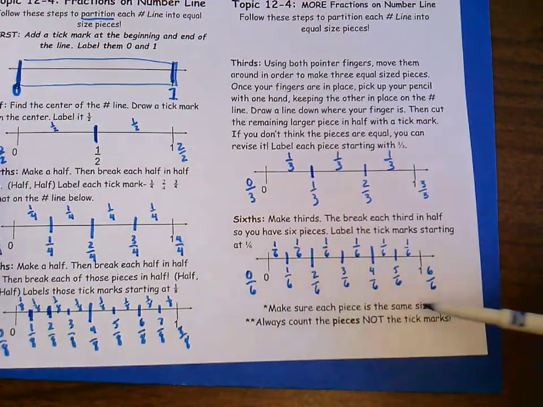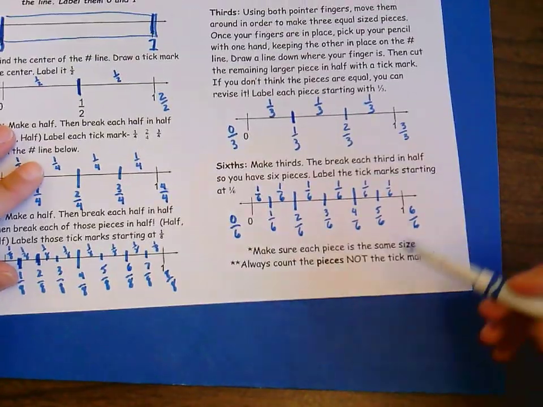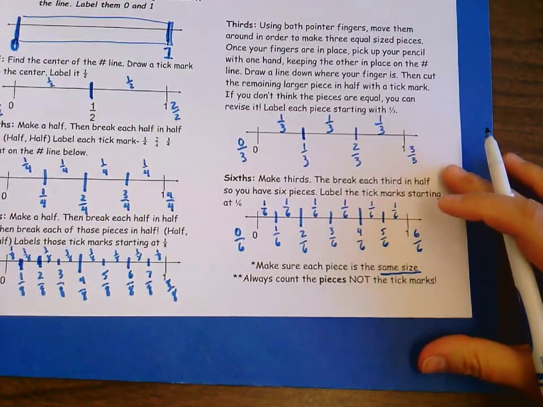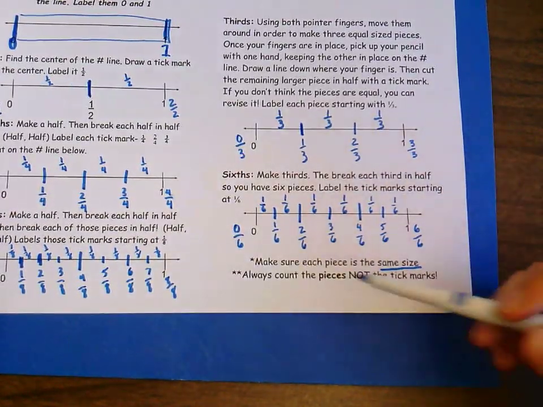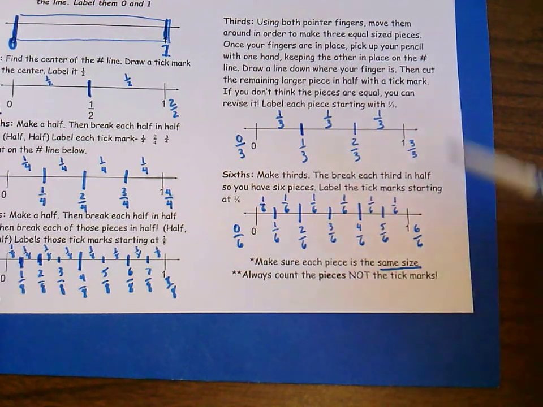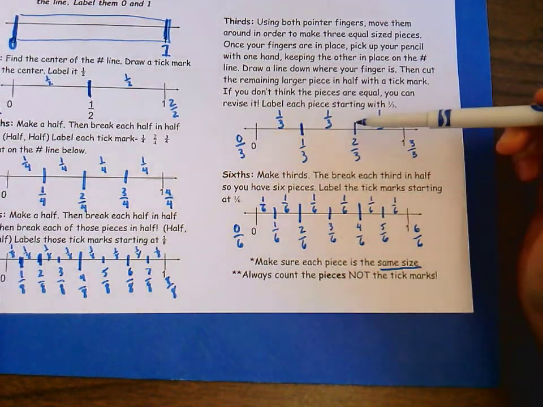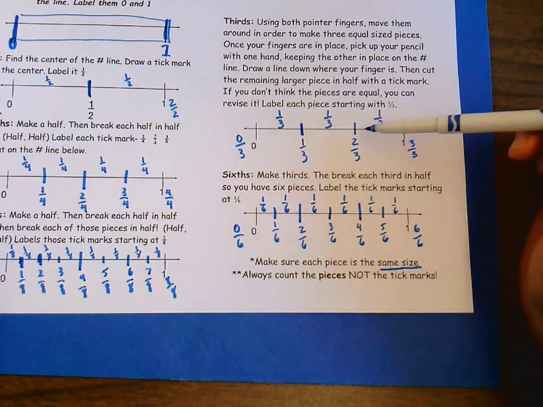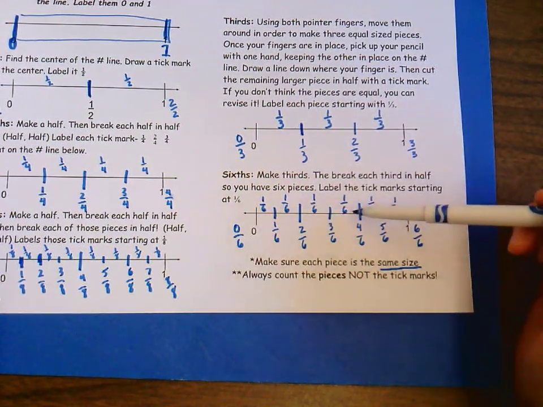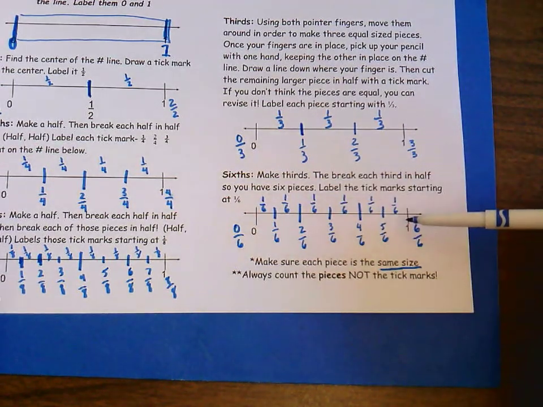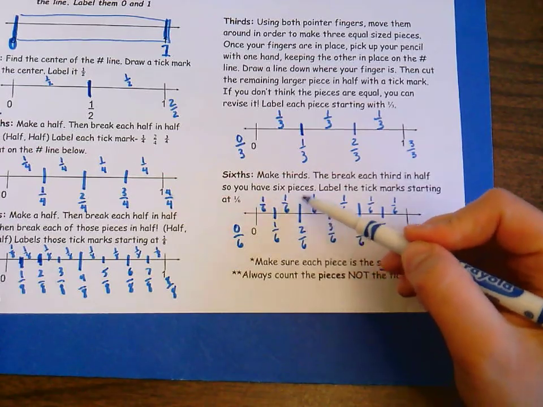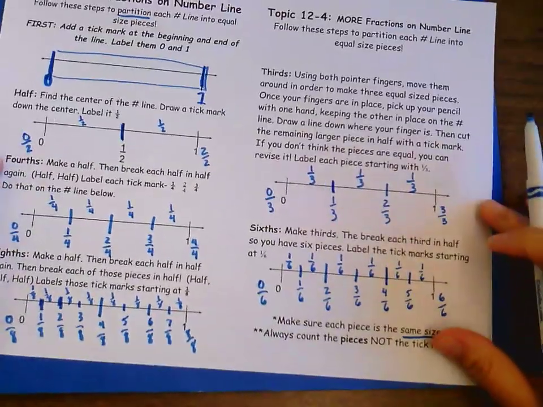All right, so just a couple of reminders down here at the bottom. Make sure each piece is the same size. It's not going to be perfect, but we need to be as accurate as possible. And then we want to make sure we always count the pieces, not the tick marks. Because if a kid came in and just counted these, 1, 2, they would think this number line was broken up into halves. Or if they come down here and say 1, 2, 3, 4, 5, they would think this is in fifths. But we want to make sure we're counting the pieces, not the tick marks.